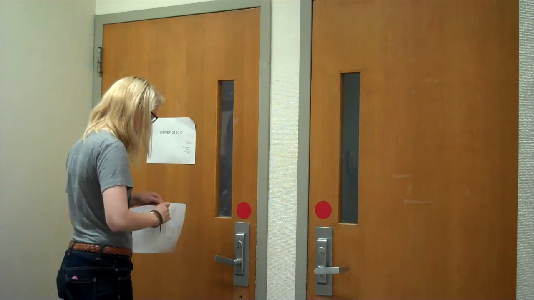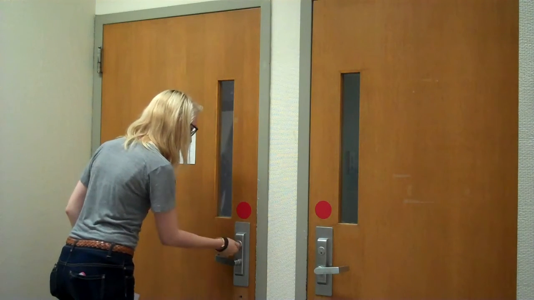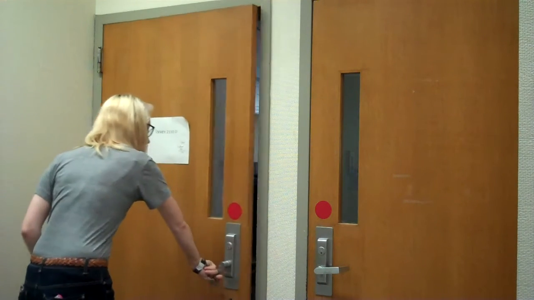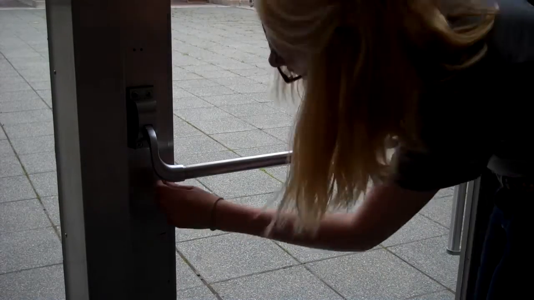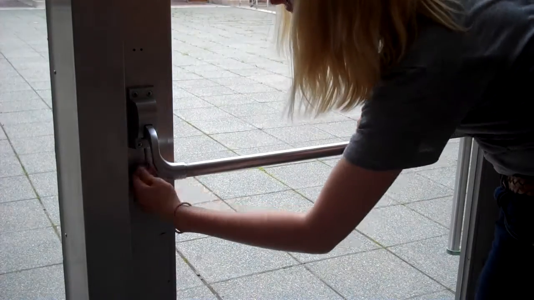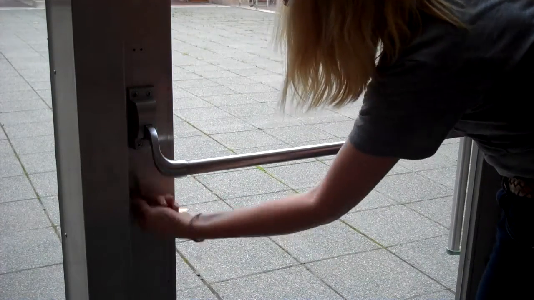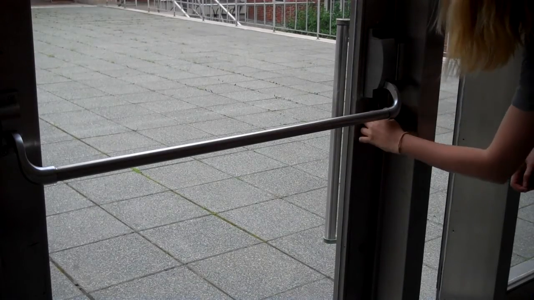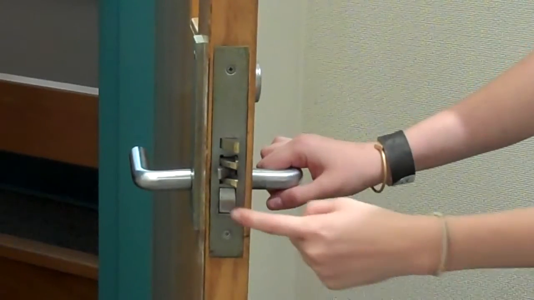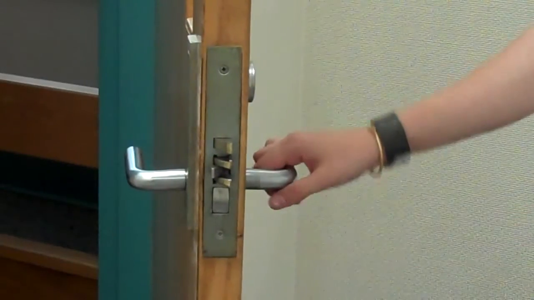When you get to the room, first unlock all the doors, as some rooms may have more than one. Some doors have crash bars. These are unlocked by using a hex key as shown. Make sure to hex down both sides.